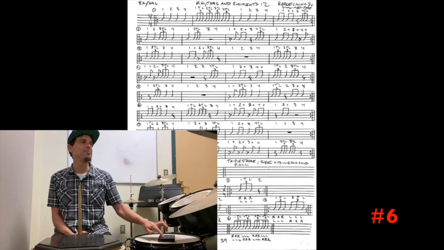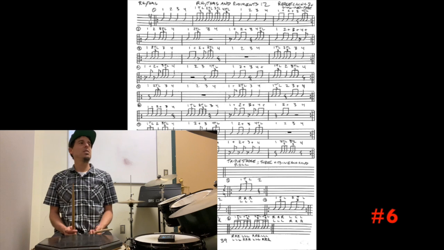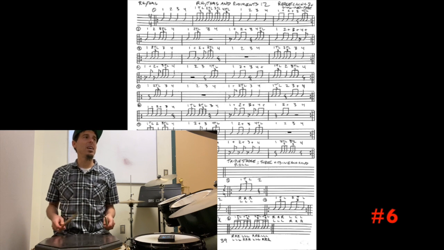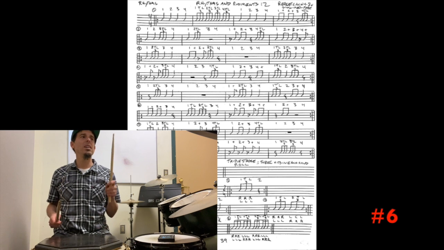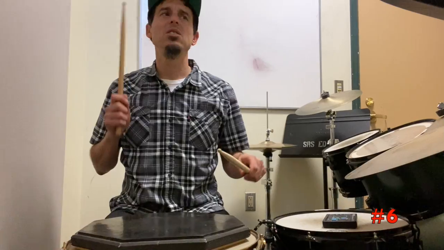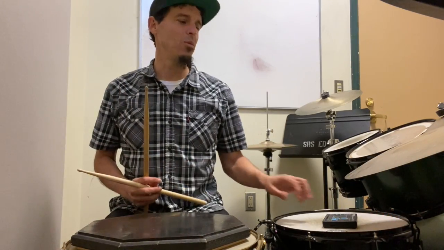Here comes number 6. 1, 2, and 3, and 4, and 1, and 2, and 3, rest. 1 triplet, 2 triplet, rest, 4, 1, and 2, and 3, and 4, and rest, 2, and rest, rest.